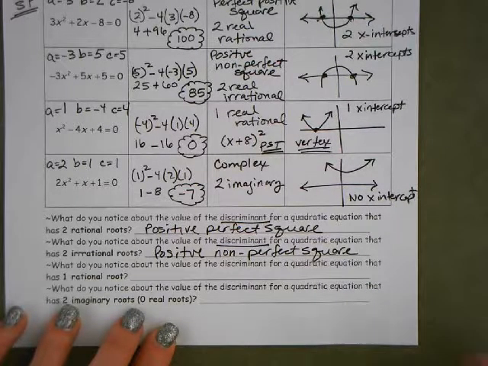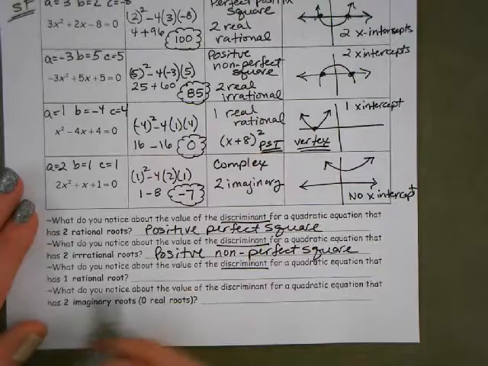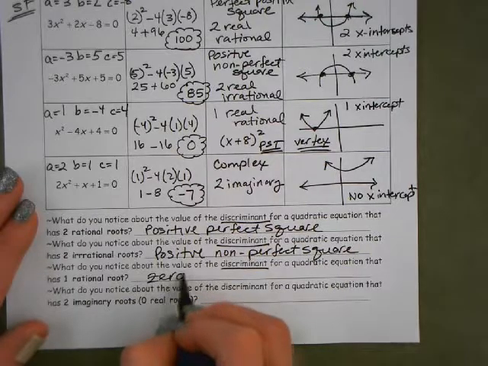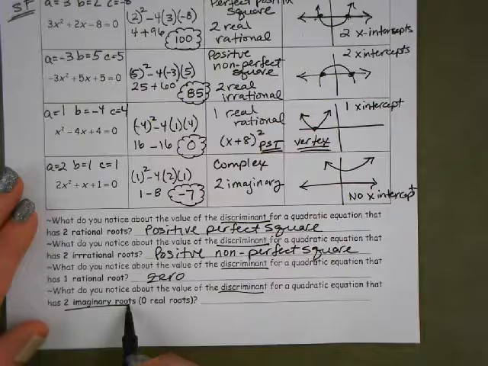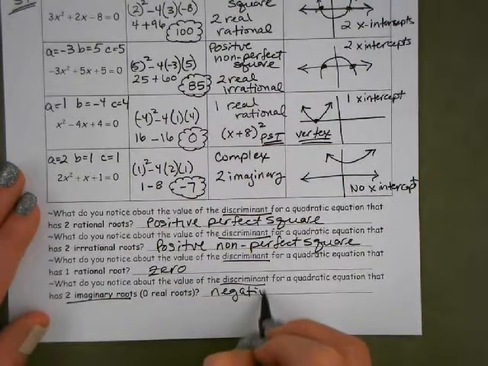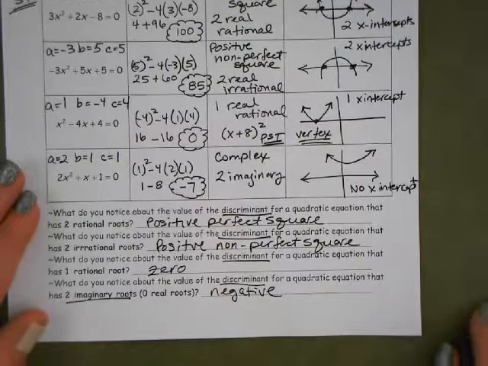Okay, if it has one rational root, what do we know about the discriminant? There's one rational root. What's the value going to be? It's going to be 0. Okay? And if we have the discriminant that has two imaginary roots, we know that it's going to be negative. Okay? So we can use the roots to determine what the discriminant is. We use the discriminant to tell you what type of roots it is. Okay? Does that make sense?